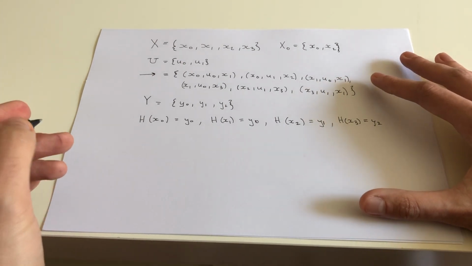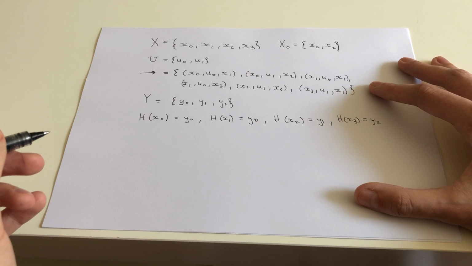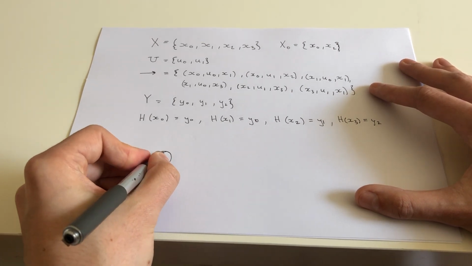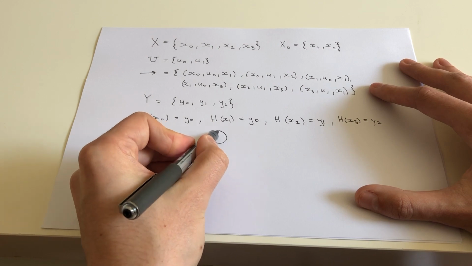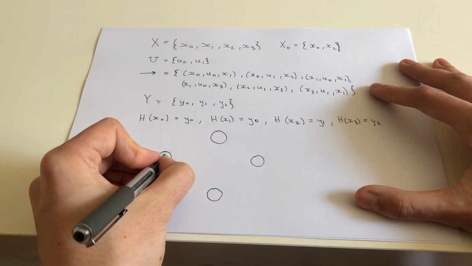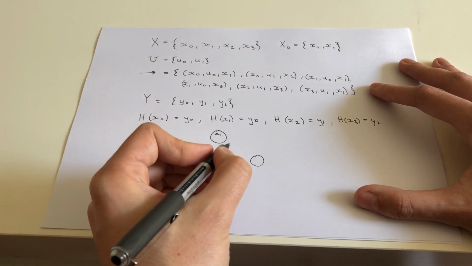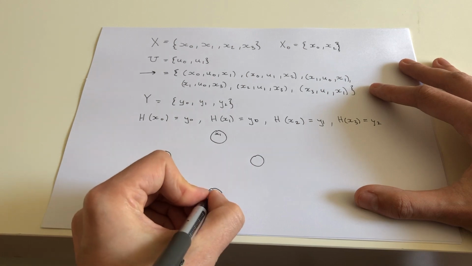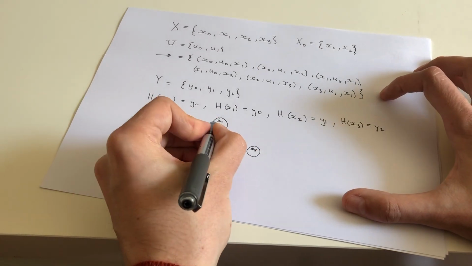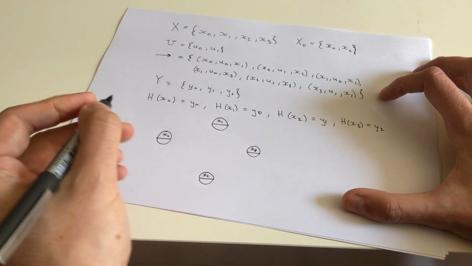And one of the great things about systems is that we can describe these using a graphical form. So I'm just going to draw 4 circles here, representing each of these states, x0, x1, x2, and x3. And we denote using a bar the outputs of each of these.